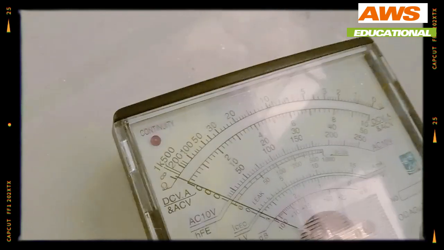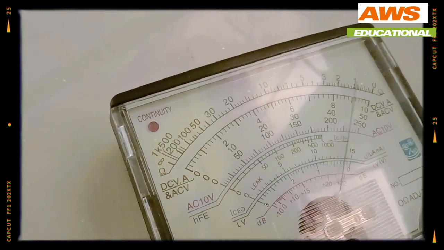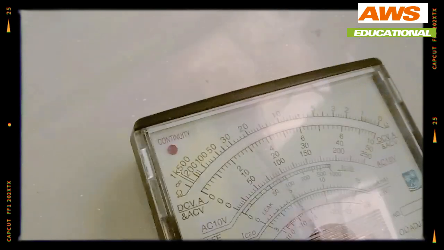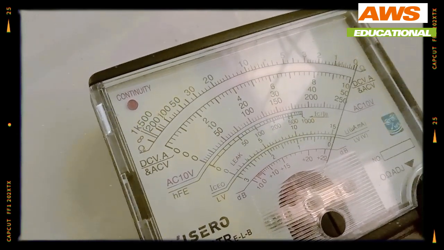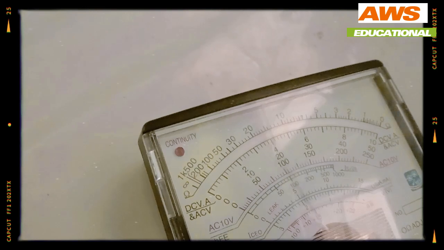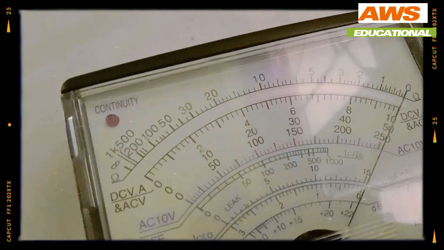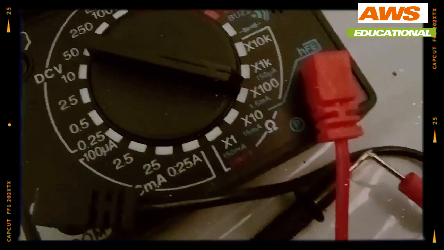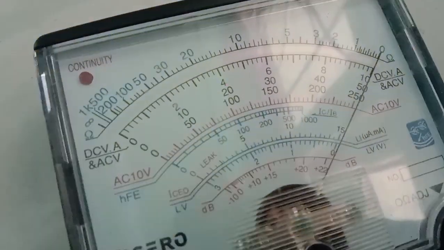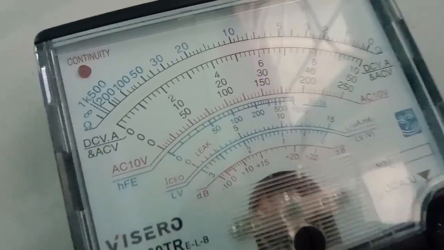Disadvantages of analog multimeter. 1. They are bulky and larger sized. 2. Multiple scales, these can cause confusion. 3. Low input resistance. 4. Analog multimeters do not have autopolarity function. Therefore, it is necessary to connect probes correctly. 5. Less accurate than a digital multimeter.